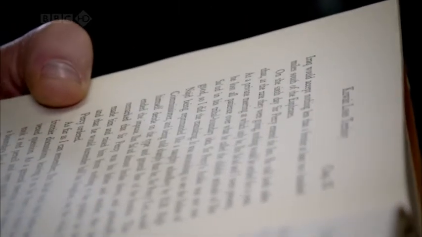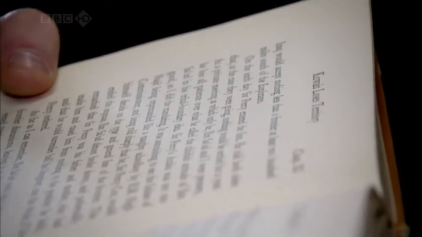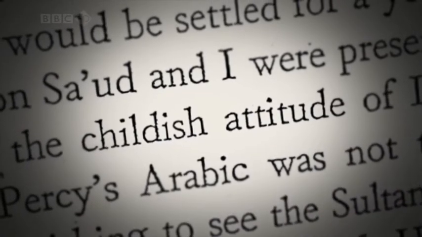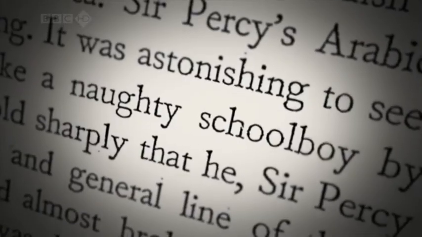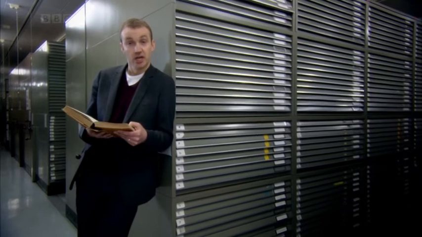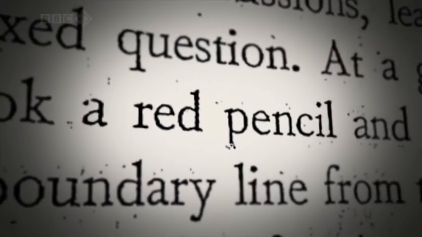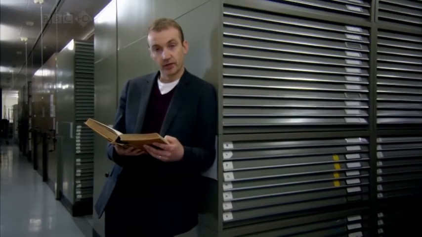This is an eyewitness account written about the conference by one of the translators. "At a private meeting at which only Sir Percy, Ibn Saud and I were present, he lost all patience over what he called the childish attitude of Ibn Saud in his tribal boundary idea. It was astonishing to see Ibn Saud being reprimanded like a naughty schoolboy by His Majesty's High Commissioner and being told sharply that he, Sir Percy Cox, would himself decide on the type and general line of the frontier. Sir Percy took a red pencil and very carefully drew in on the map of Arabia a boundary line."